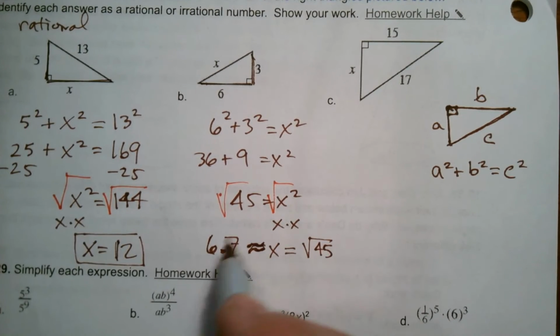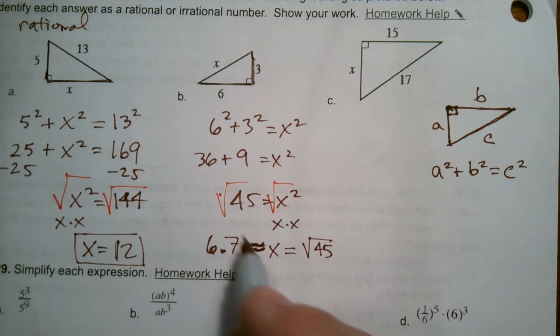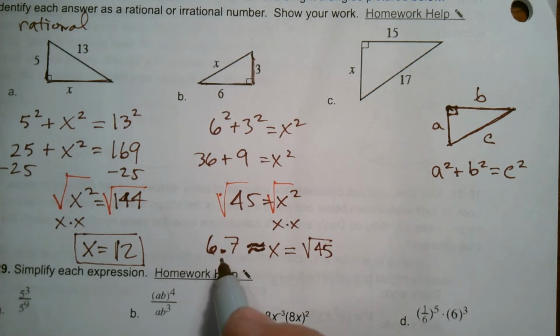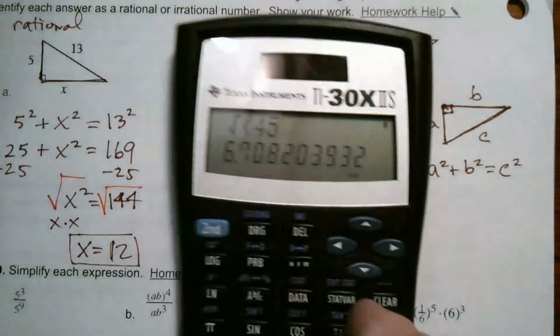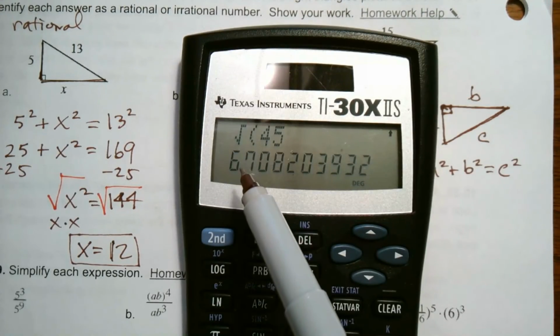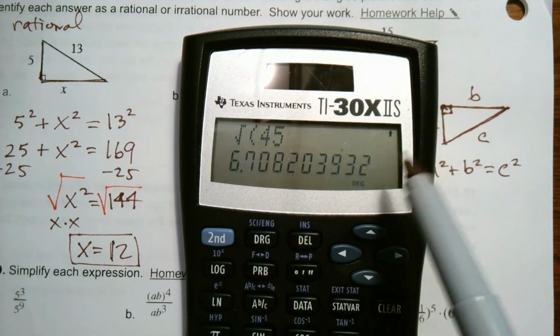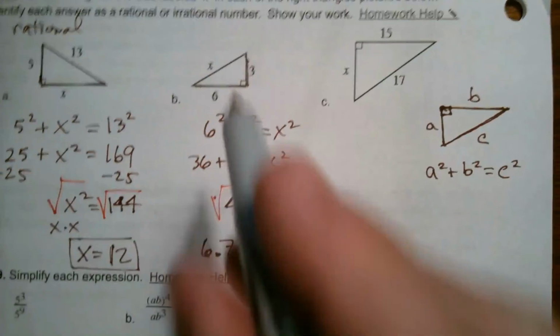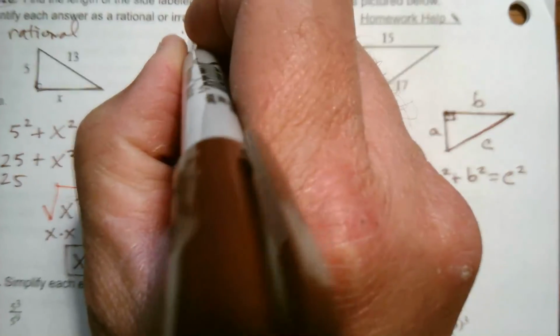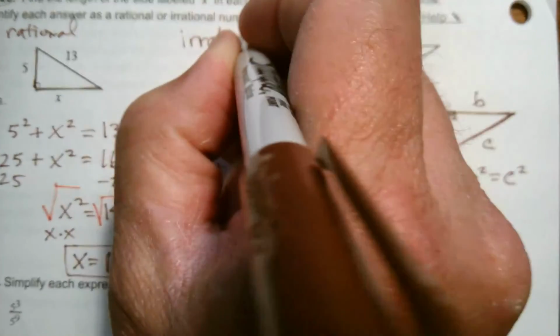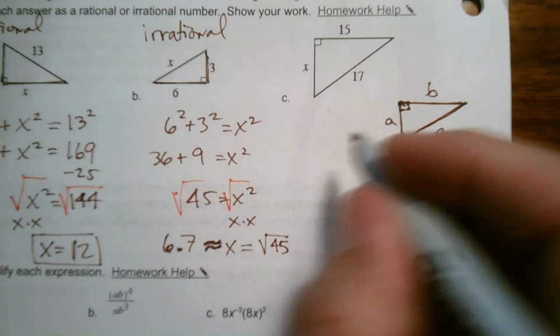So what do we have? Because there's not an exact answer, and 6.7 is just a decimal that I rounded, really the decimal for the square root of 45 just goes on and on and on. It'll never repeat, never terminate. So that's what we call an irrational number. It's an irrational number.